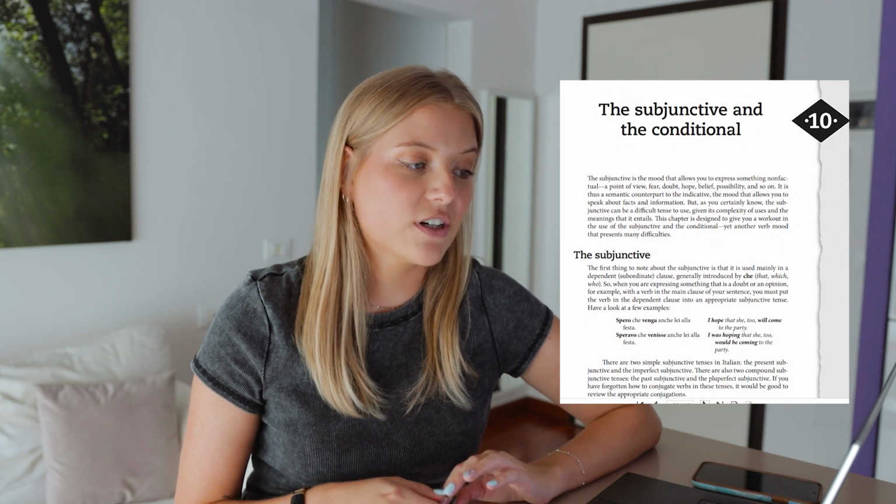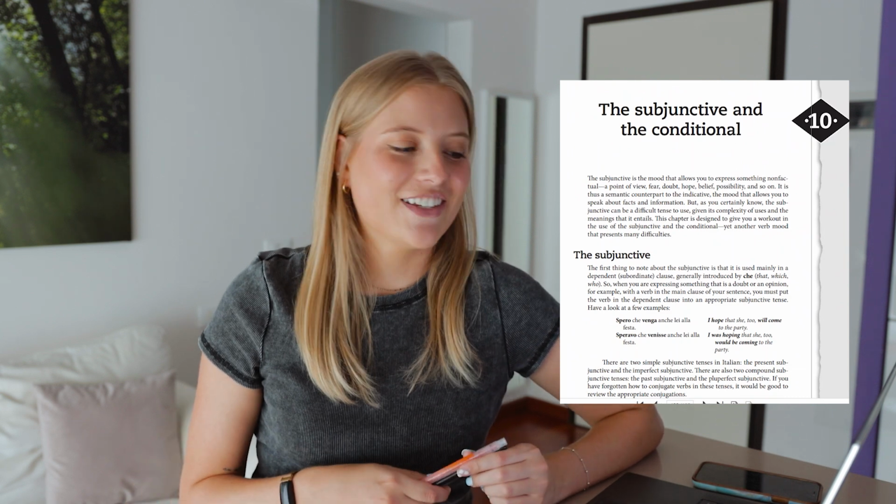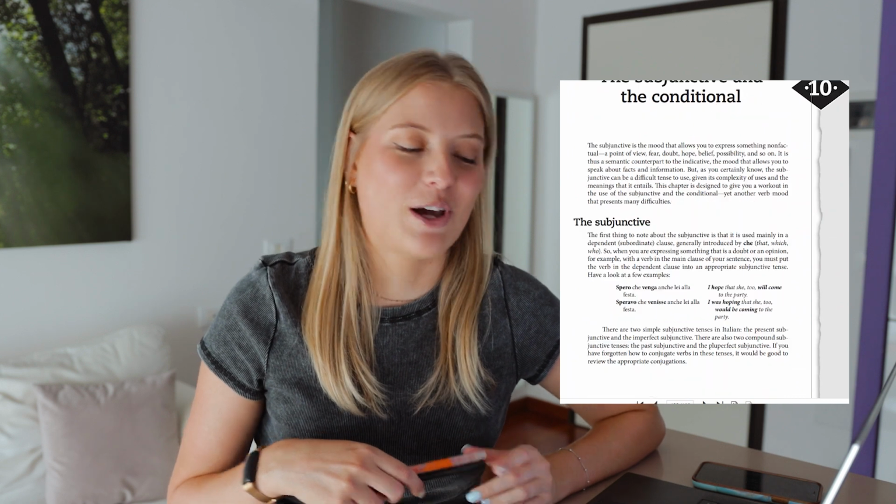I really like it because it's an advanced grammar book, and I just have it here on my laptop, and I have a notebook that I write all the exercises and some notes in. Looks like this section is chapter 10, and we will be reviewing the subjunctive and the conditional, which if you study Italian, you know is always a fun topic.